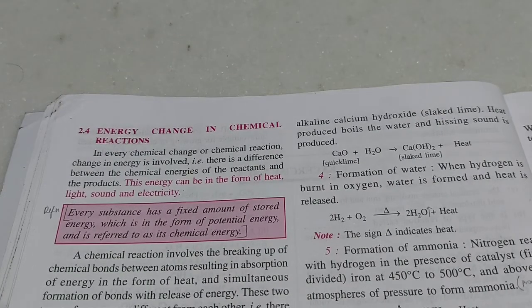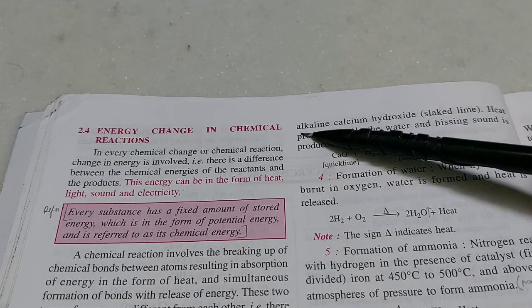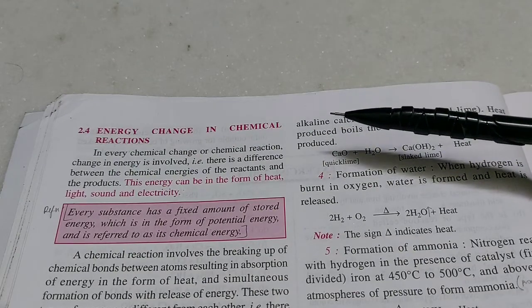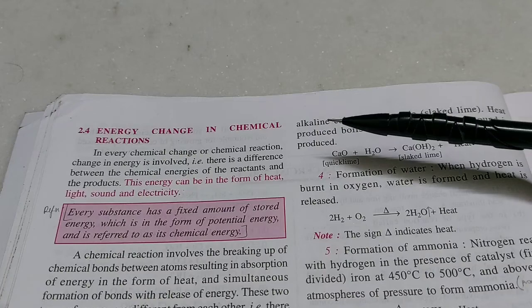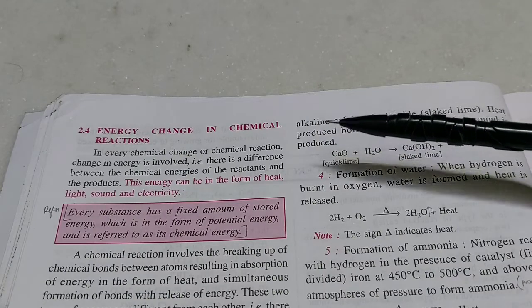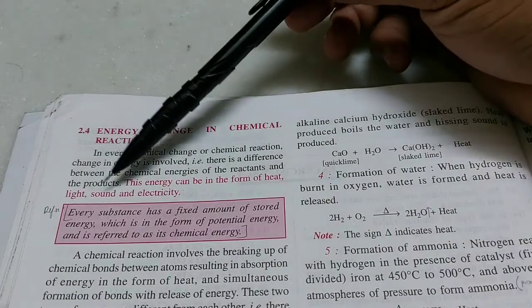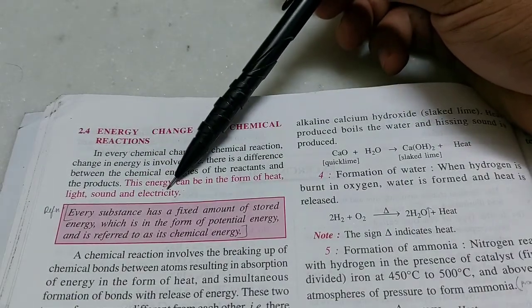9th Standard ICSE Chemistry, Chapter 2, Part C, Energy Changes in Chemical Reactions. Whenever a chemical reaction happens, there are some energy changes. Energy is either absorbed or released, or both. This energy can be in the form of heat, light, sound, and electricity.